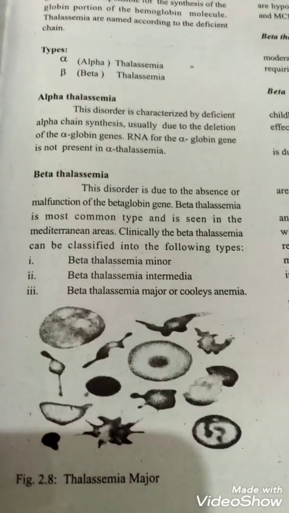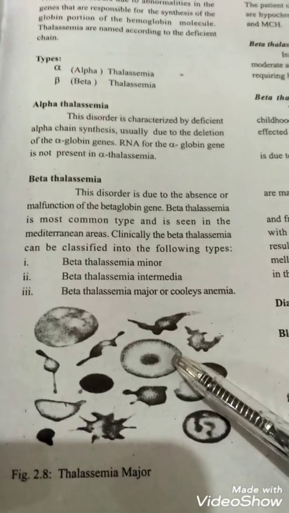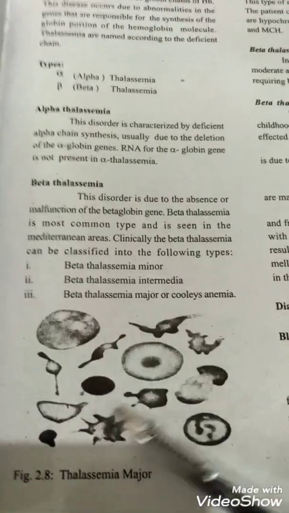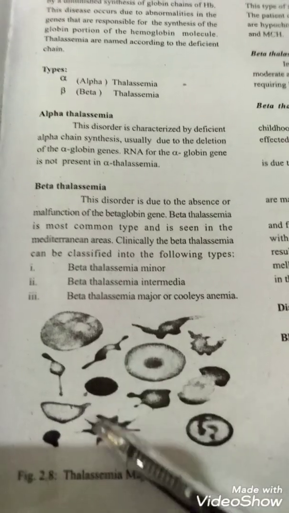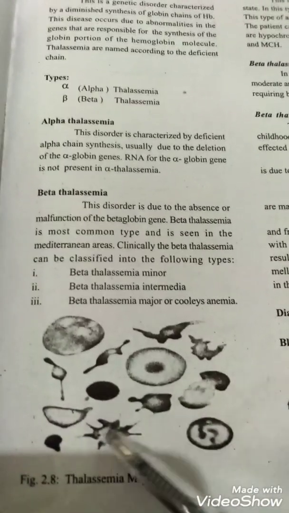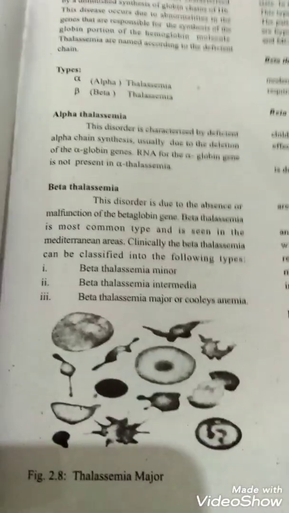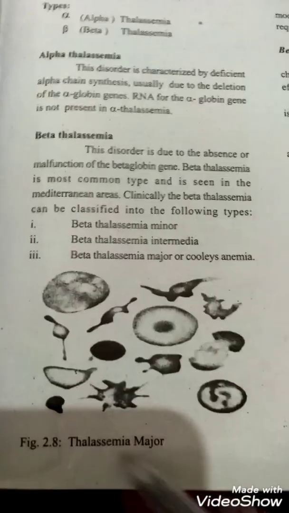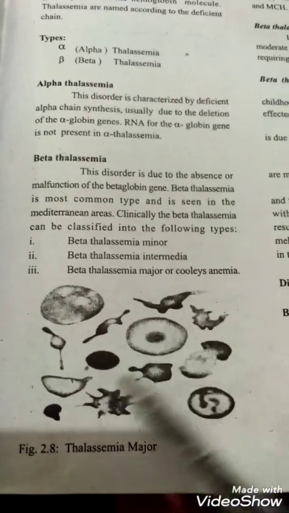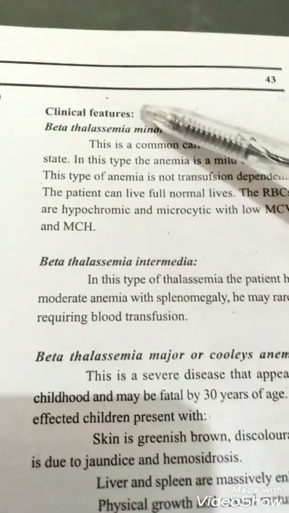These are some cellular structures. This is a normal cell, and these are thalassemic cells. These are the cells of the thalassemia patient, and it is of thalassemia major. Okay, these are the destructions to the cell. Now come to the clinical features.